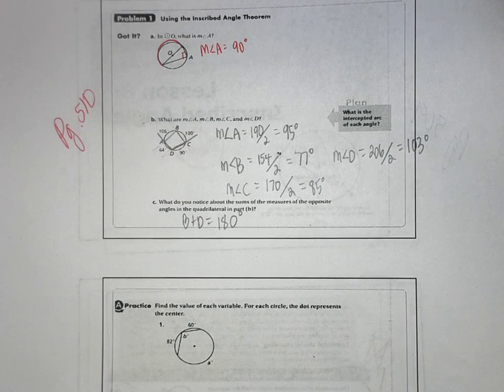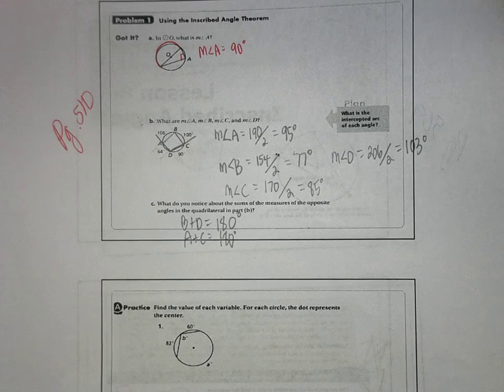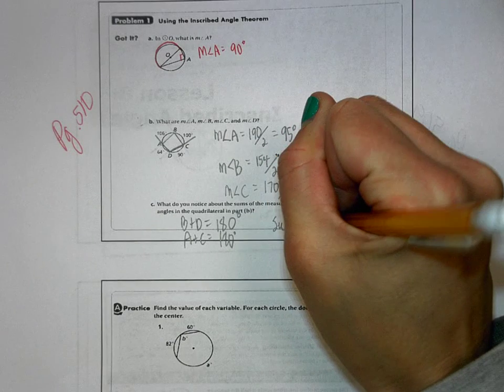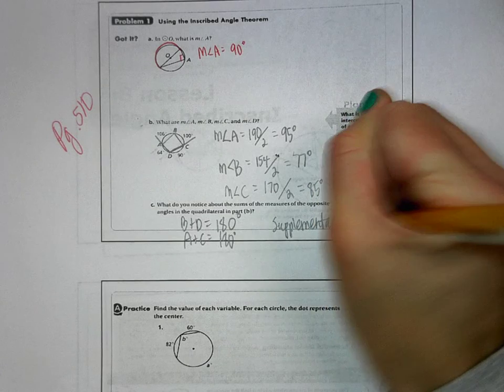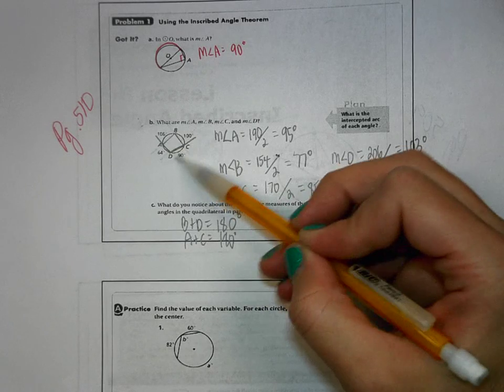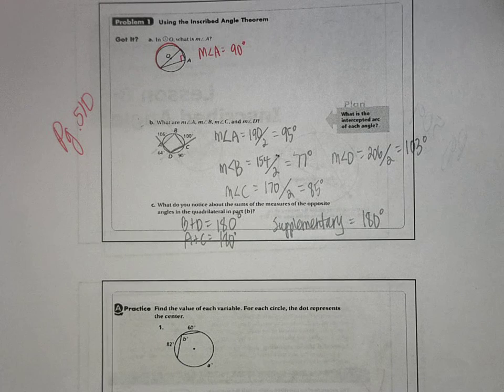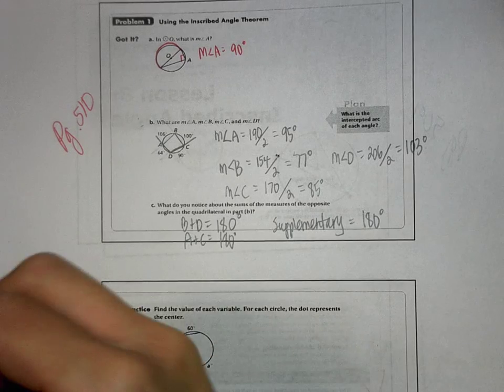Okay, what happens with A and C? 180. So what do we know about those angles then? They are supplementary, because remember, supplementary means that they equal 180 degrees. So when you have this quadrilateral inscribed in the circle, your opposite angles are supplementary. Okay? Are we good? Okay. Moving on. Page 511. Okay, practice problem number 1.